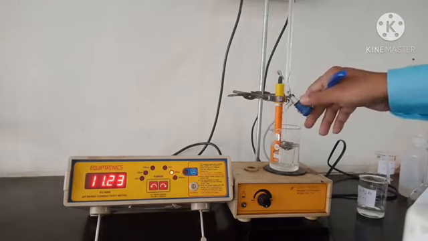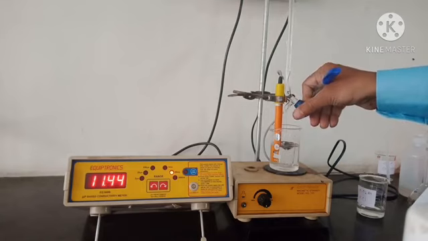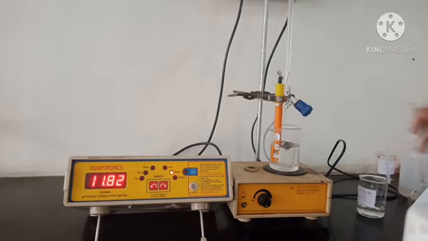And we will take the last reading for 15 ml, 11.82. So we have completed the readings.